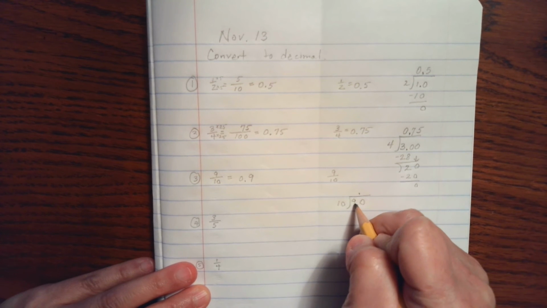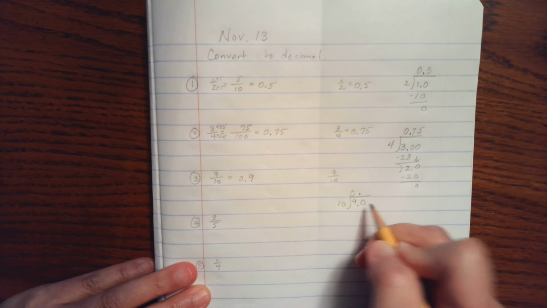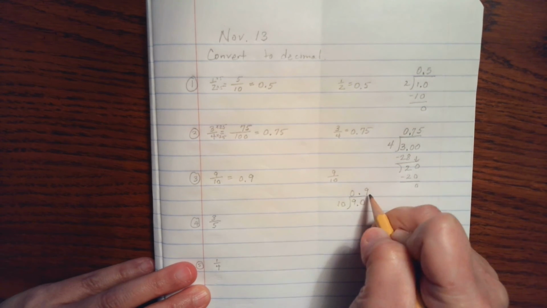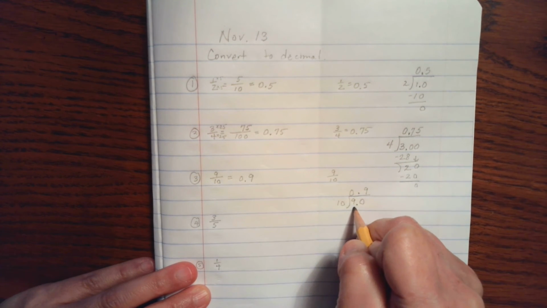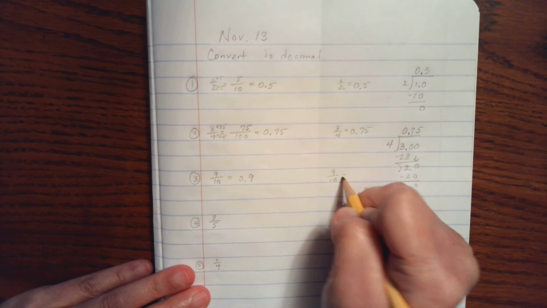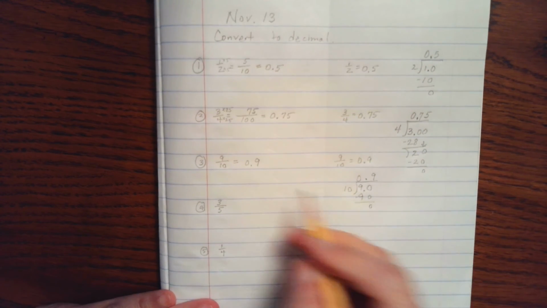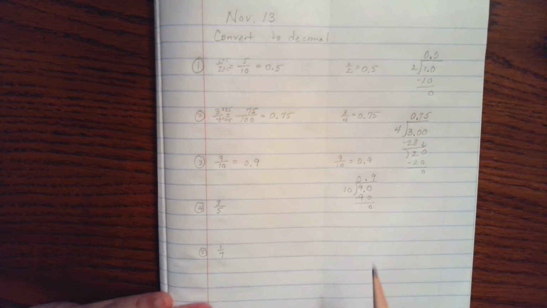Will 10 fit into 9? No. Will 10 fit into 90? Yes, it goes in there 9 times. 9 times 10 is 90. So answer is 0.9, just like we have it right here.